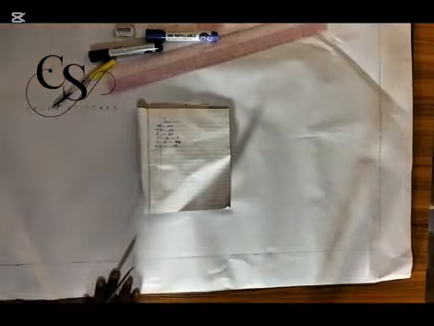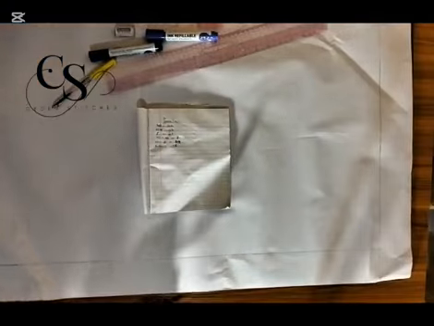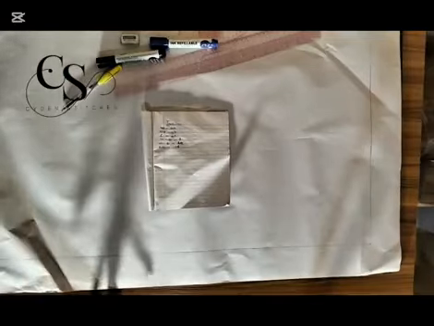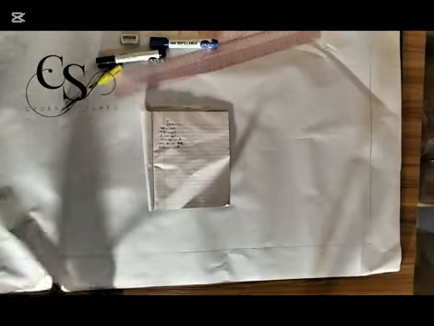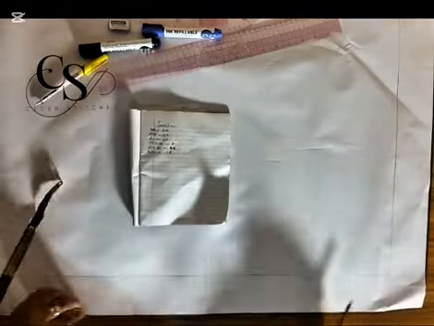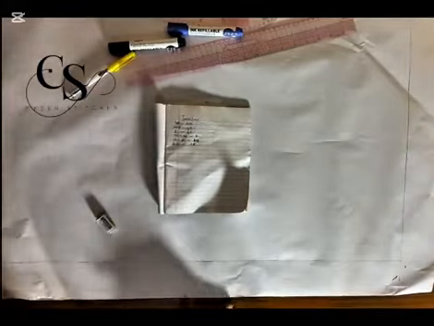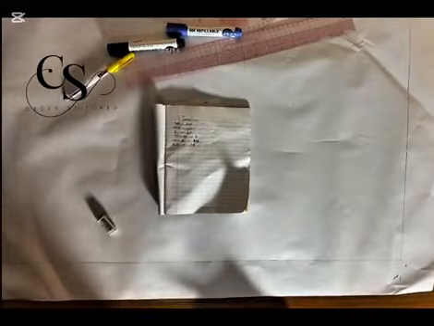So I have my pattern paper ready, and on the pattern paper I already made my margin. For the margin, I have 3 inches here, 3 inches on this side, and 3 inches on this side. As we proceed with the drafting, you get to find out where we left the margin.